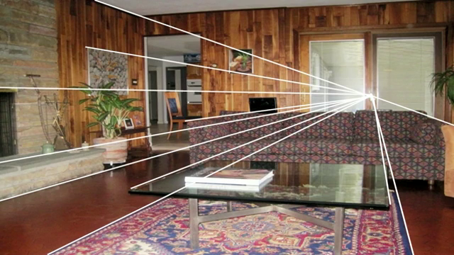The next line is the right-hand side of the coffee table, and then the right-hand side of the rug. And finally, the arm of the couch that we see on the right side. Notice that all of these edges are parallel to one another, and all of them converge at a single point.